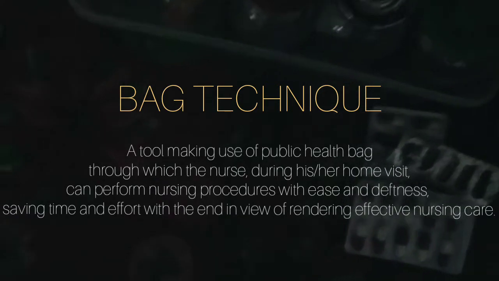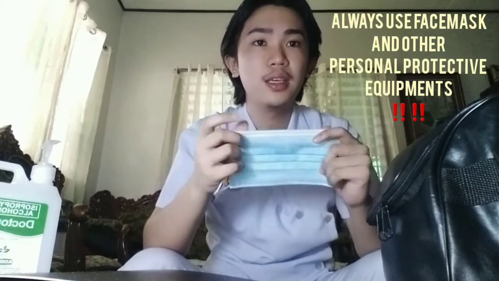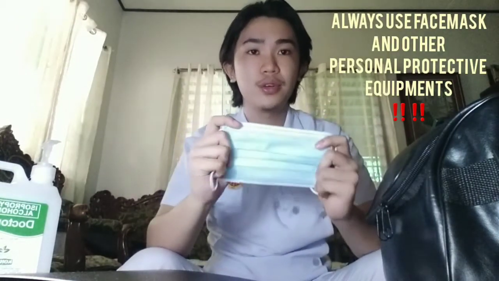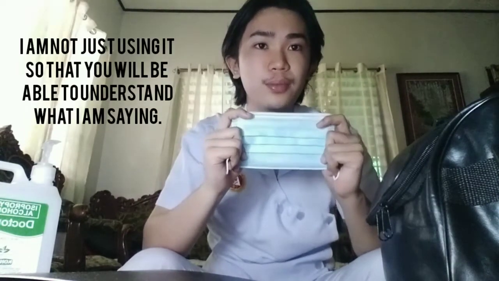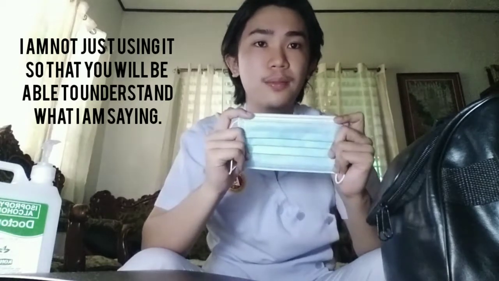effective nursing care. So, you also have to take note upon using the face mask so that you will not be able to spread any microorganisms or any virus that can cause harm to the patient as well as to you. So this is really very important, especially now that we're having a pandemic, and you should also consider using other PPEs, which will really be helpful all throughout the procedure.